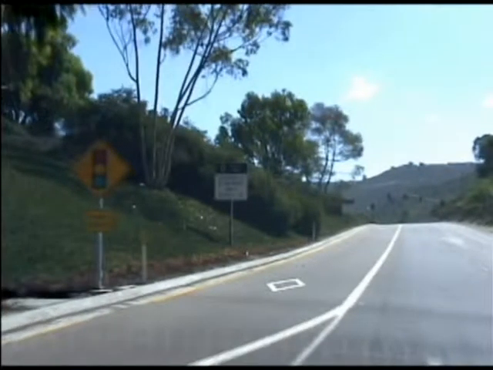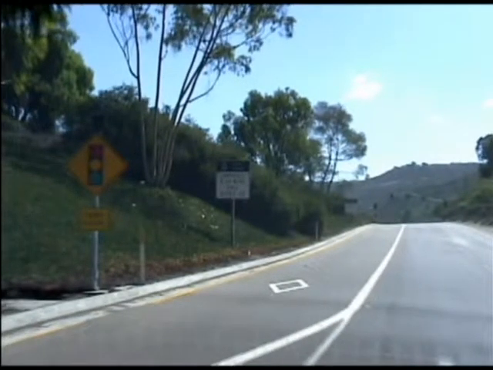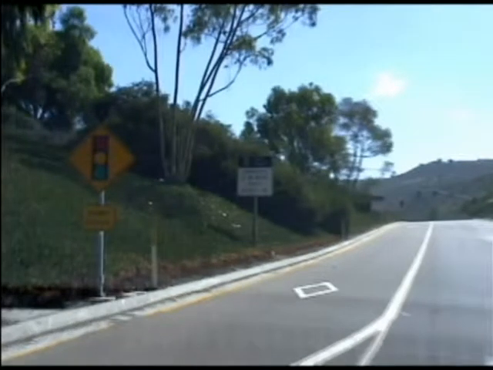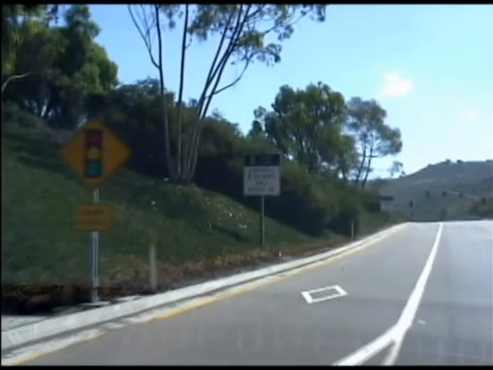High occupancy vehicle lane. These lanes are identified by a white diamond painted on the roadway. Signs will identify the type of vehicle and the number of occupants required per vehicle to use the lane.